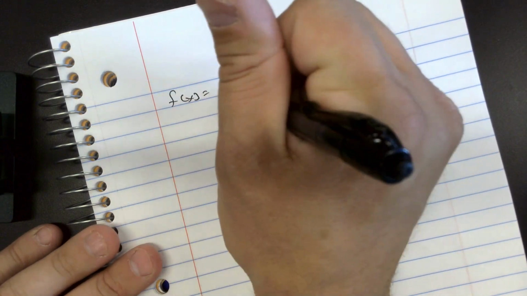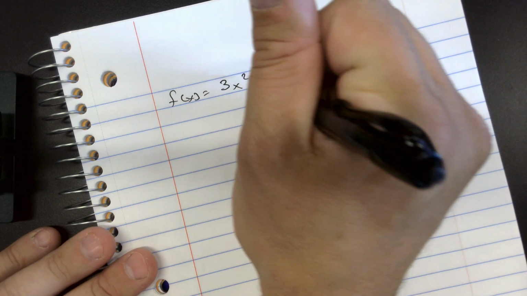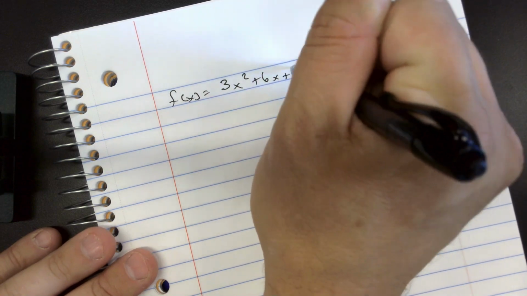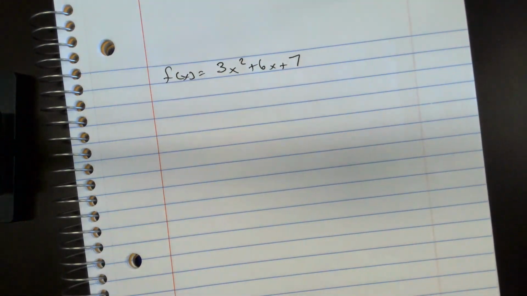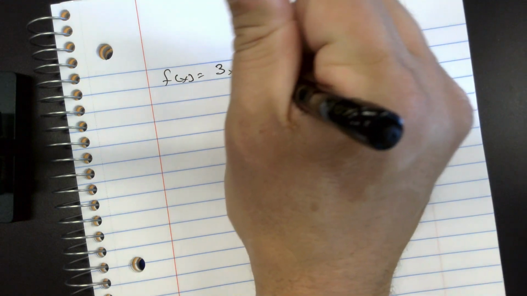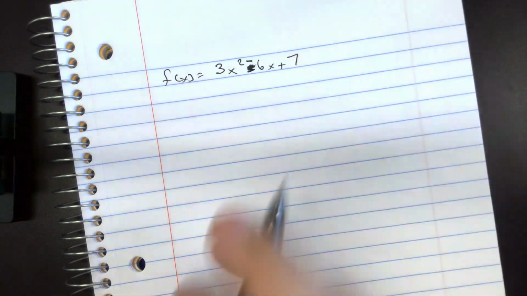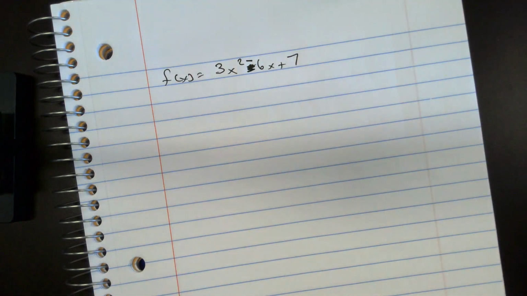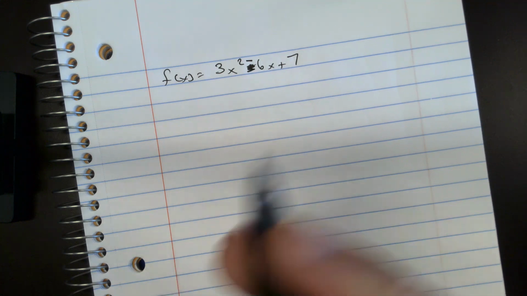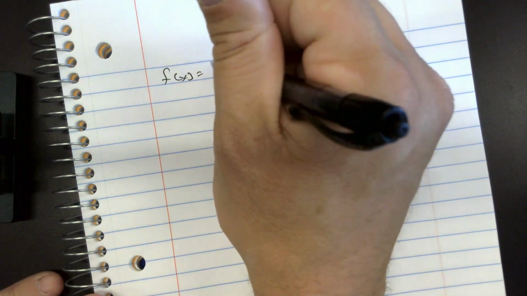F of x equals 3x squared minus 6x plus 7. Okay. First step, what are we going to do? Okay, so we're going to group.